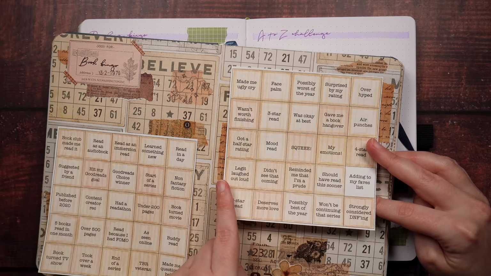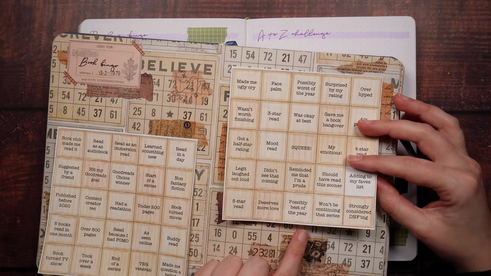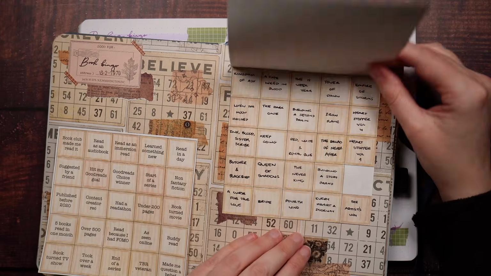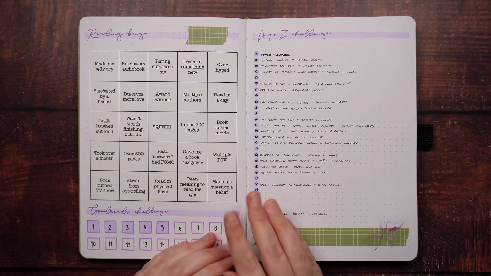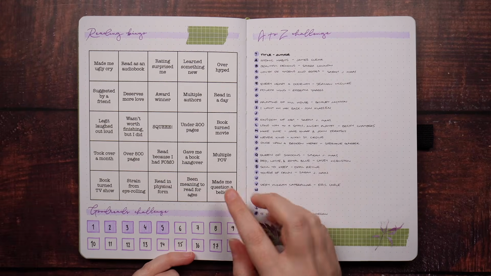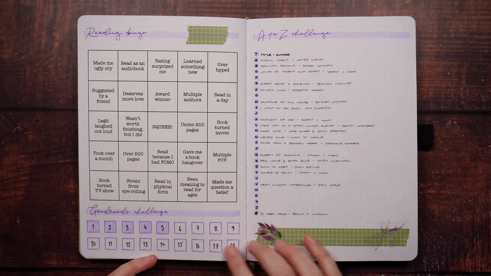I've done this one in my reading journal as a little flip up, so I can just write down the title of the book underneath here. So the book that made me ugly cry was Kingdom of Ash. This bingo board is available as a free printable from our resource library, which is also linked in the description box, funnily enough.